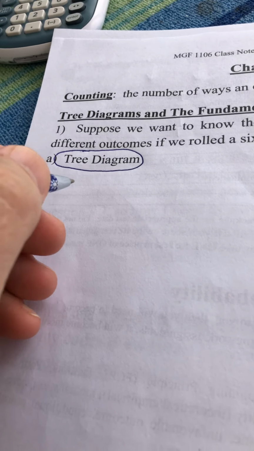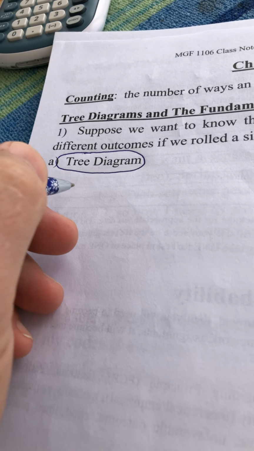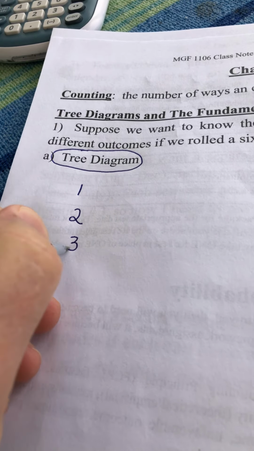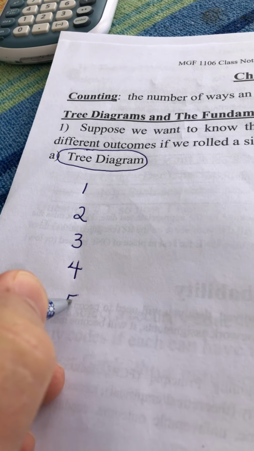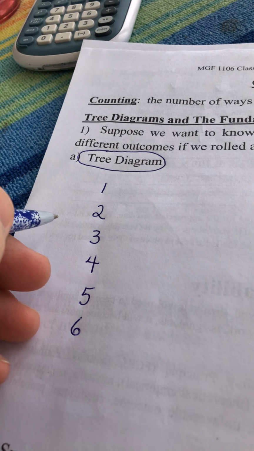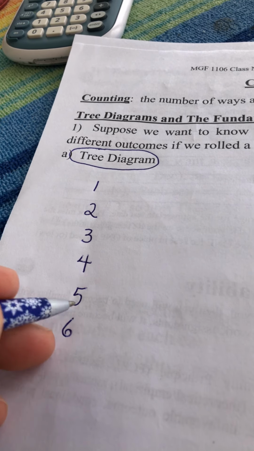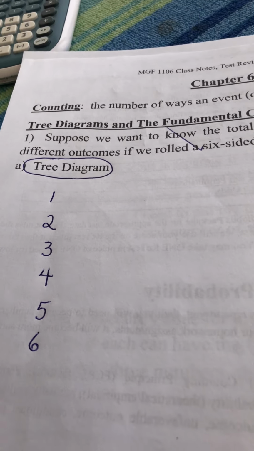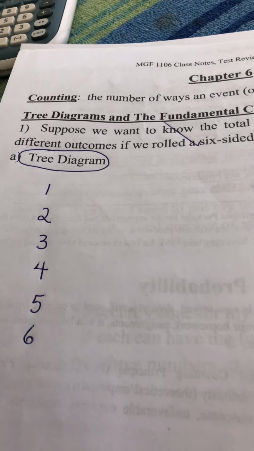So if the first thing I'm doing is tossing a six-sided die, I'm either going to get a 1, or a 2, or a 3, or a 4, or a 5, or a 6. So those are basically my outcomes for Act 1, tossing a six-sided die. Okay, now I toss a coin.